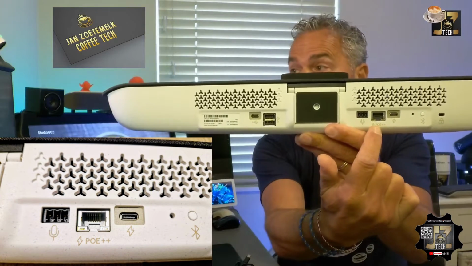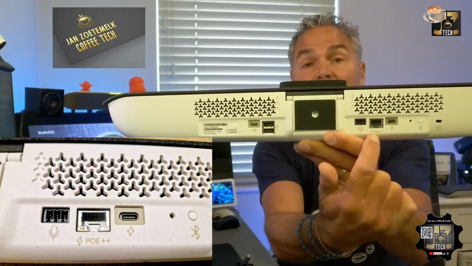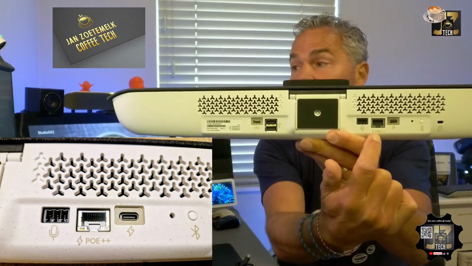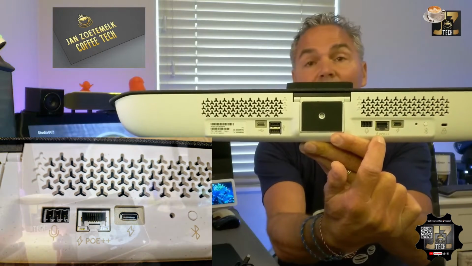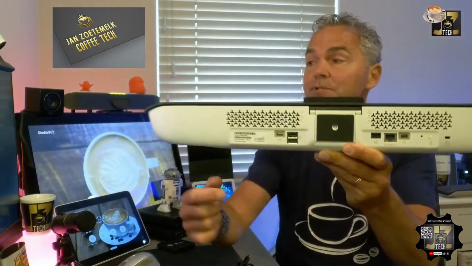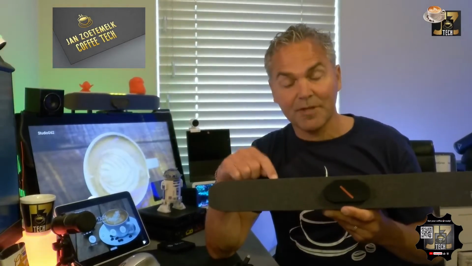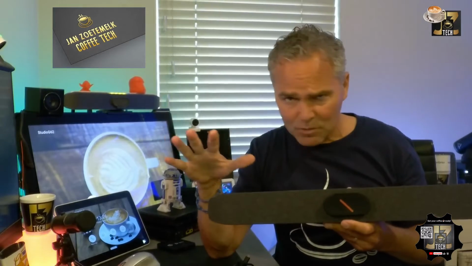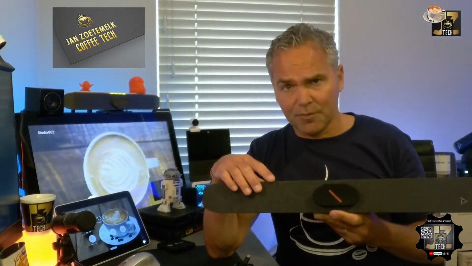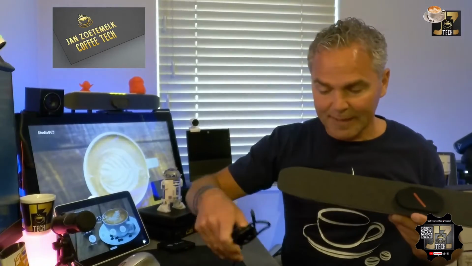The other option is PoE++. So if your switch supports that, you can directly connect it to your network, or you can use a PoE++ power injector. So these two power options are available with the V12. There's no power supply coming along with the V12, so keep that in mind.